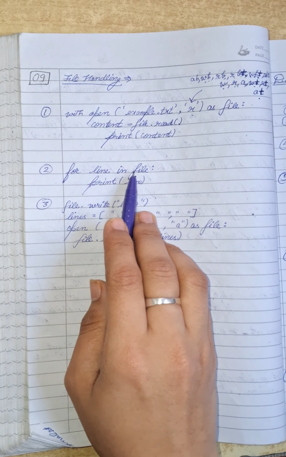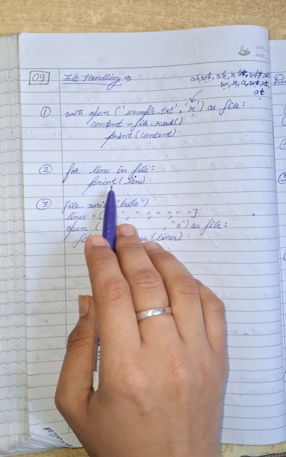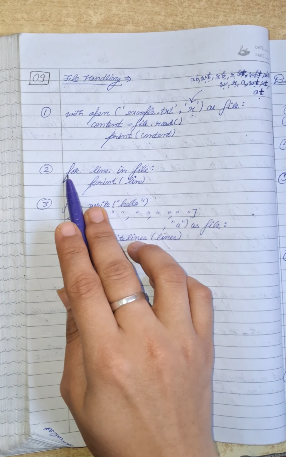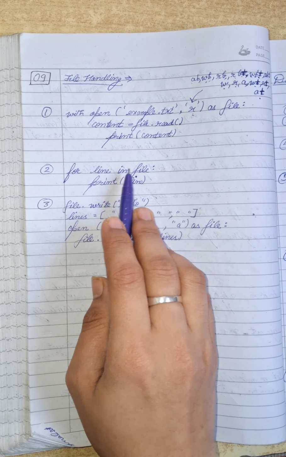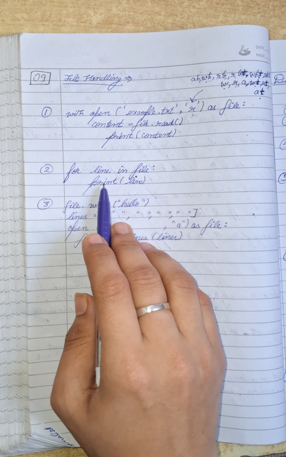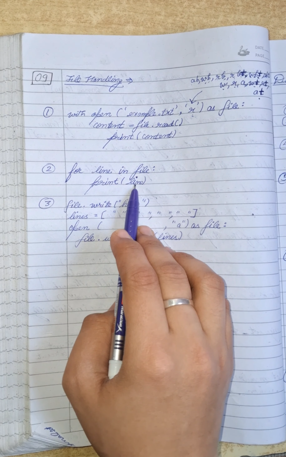For line in file, print line, it means I will travel inside each line inside the file, and then I will print that line.